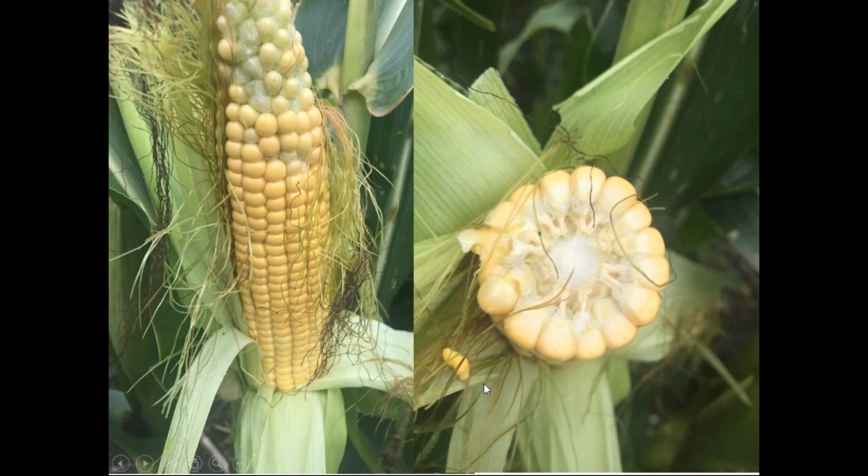So you want to make sure your moisture levels are right in order to put up the feed in the quality that's left, and that you're able to store and make feed out of it.